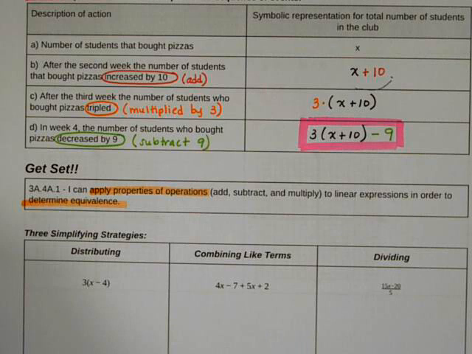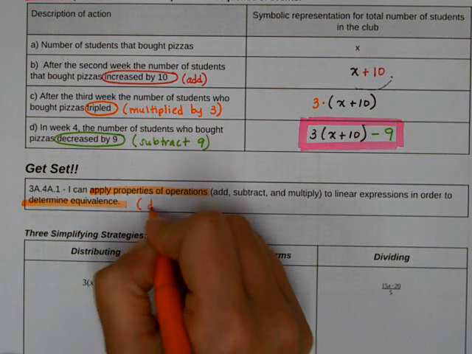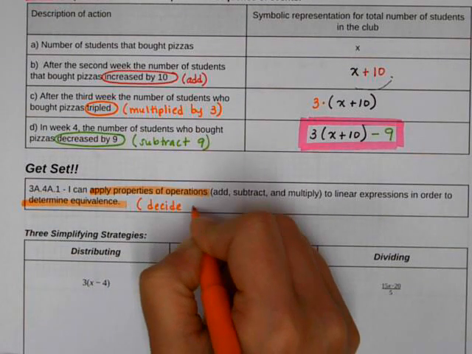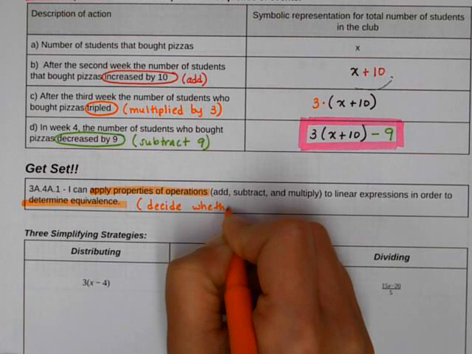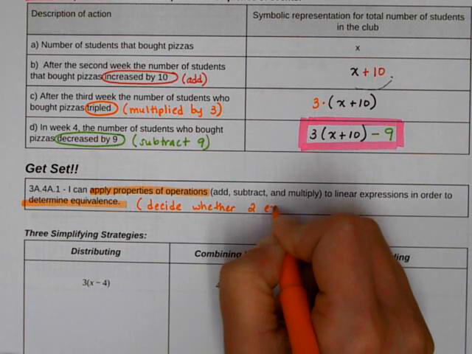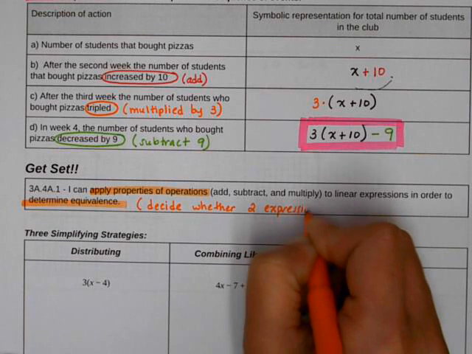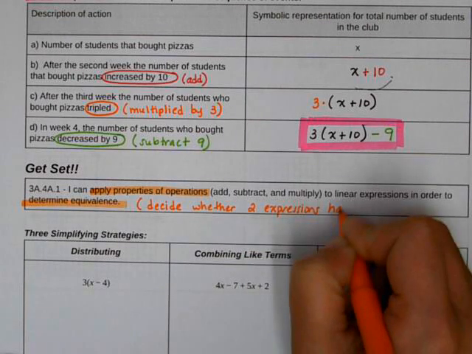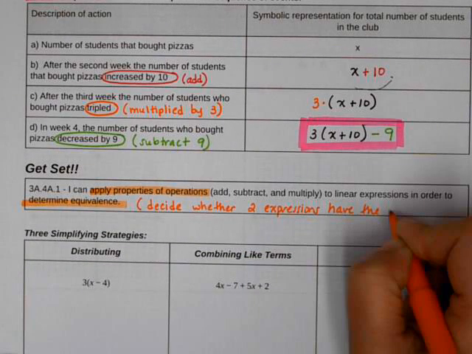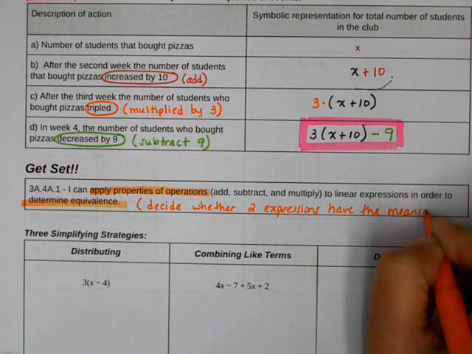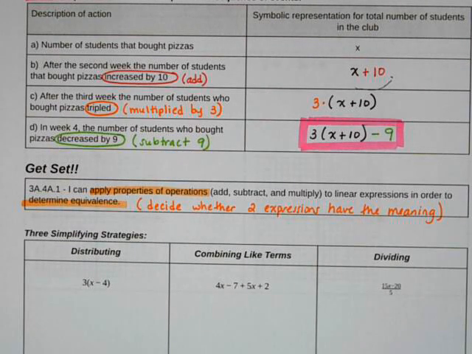Determining equivalence means decide whether two expressions have the same meaning or not. And in order to do this, you're going to need to have some strategies for simplifying an expression. Now, some of the strategies we're about to discuss are things that you've already heard and learned this year, and some of the things are going to be a little bit different.